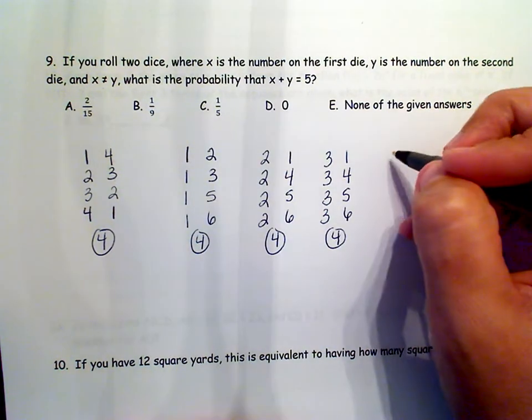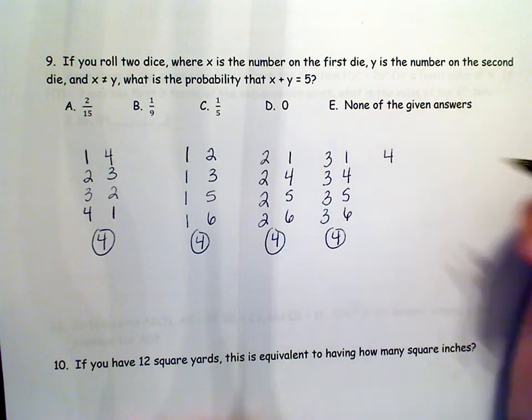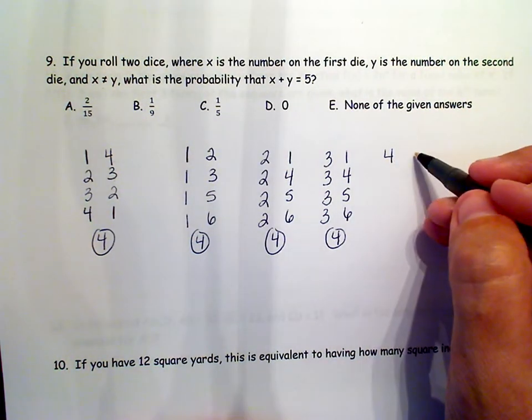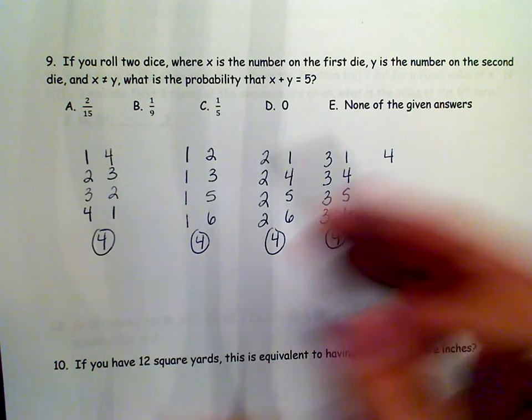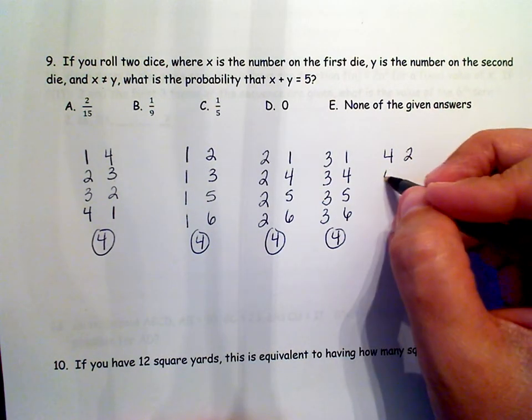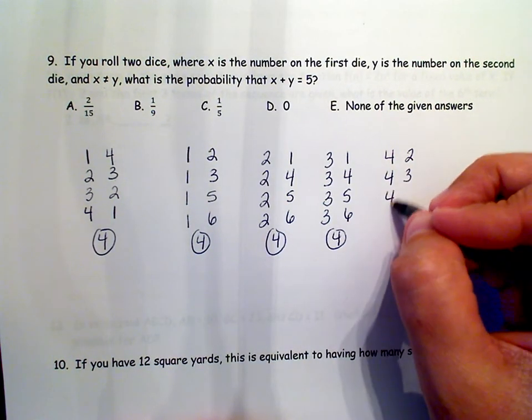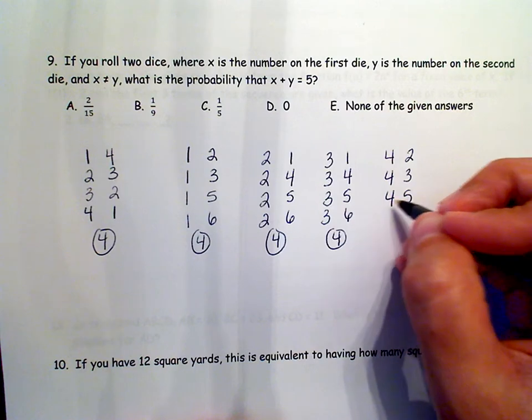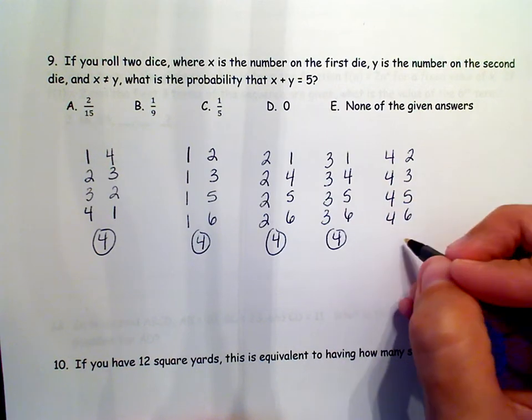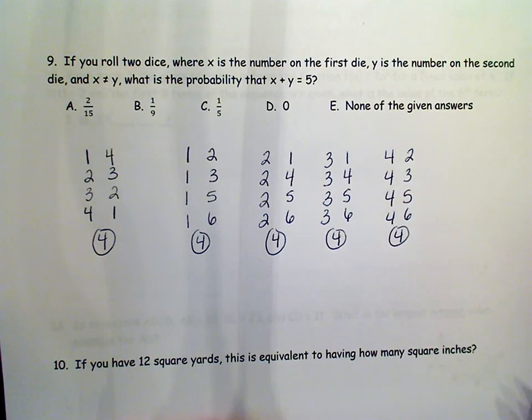Now let's look at 4. So if my first dice is a 4, my second dice could be a 1. I already have that over here. So we do 4 and a 2, a 4 and a 3, a 4 and a 5 because I can't do 4 and 4, and then a 4 and a 6. So that's 4 choices. Okay.